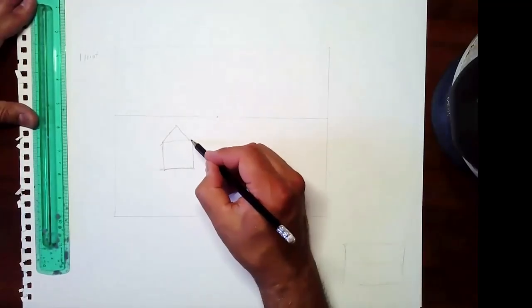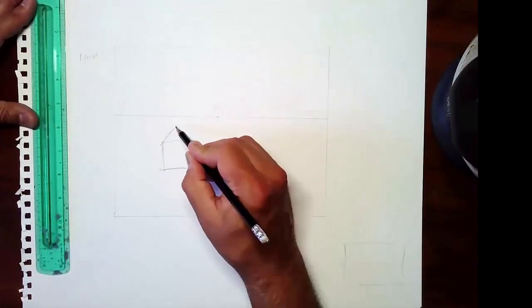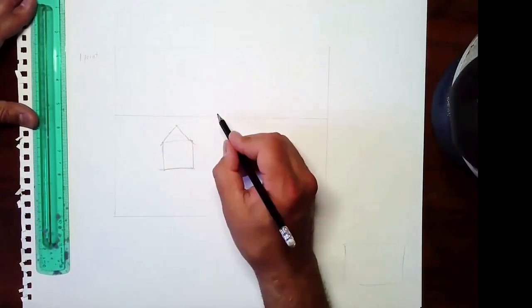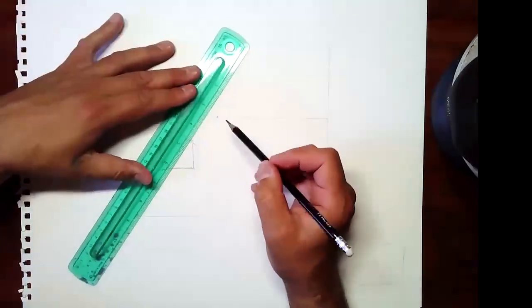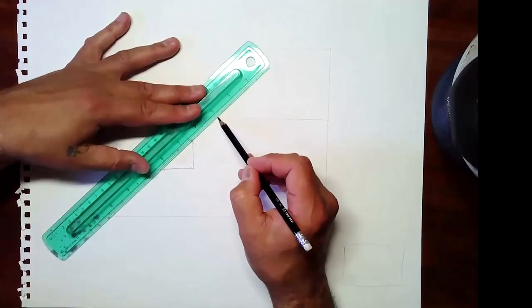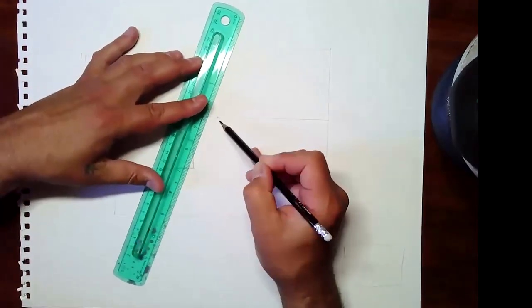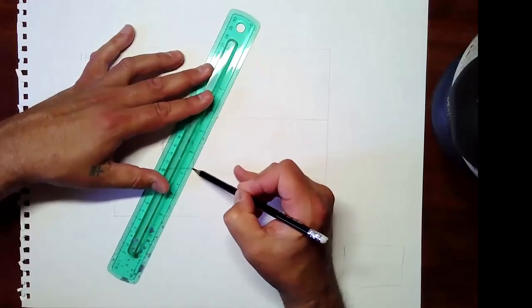And what I could do with my little house here, I've made an A-frame house, is go from each one of these points and connect it with my ruler. I can connect the corner here to here. I can connect this corner to the spot there, and that's my vanishing point, right?